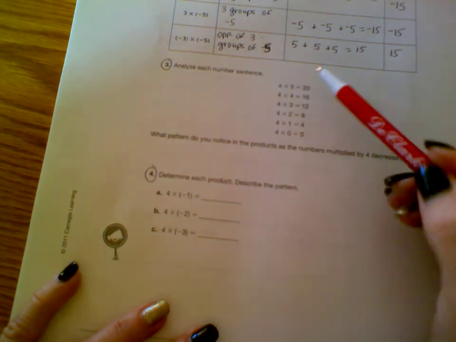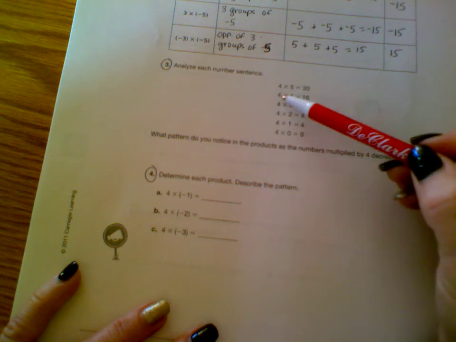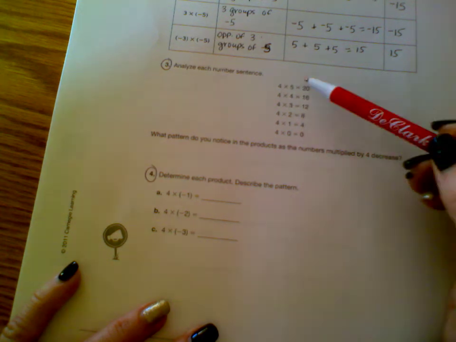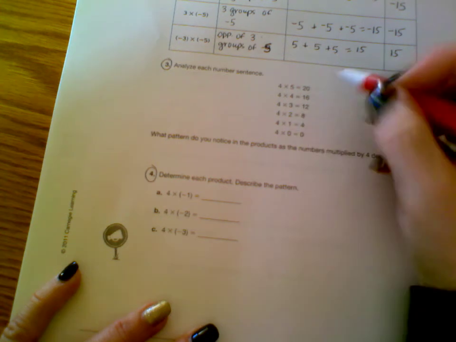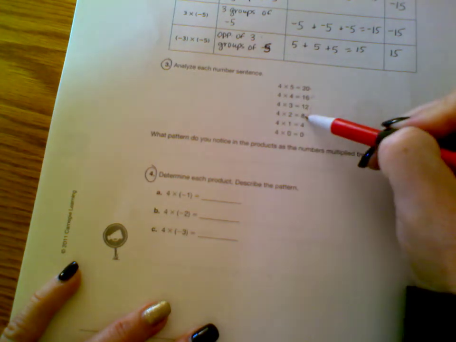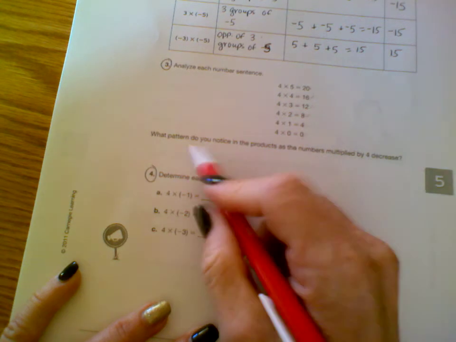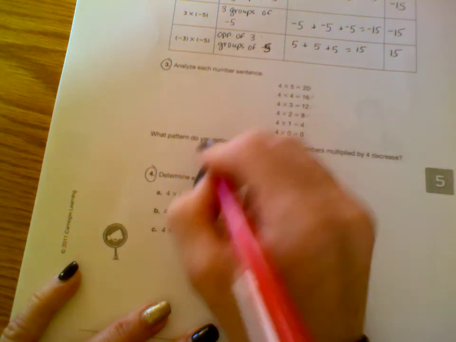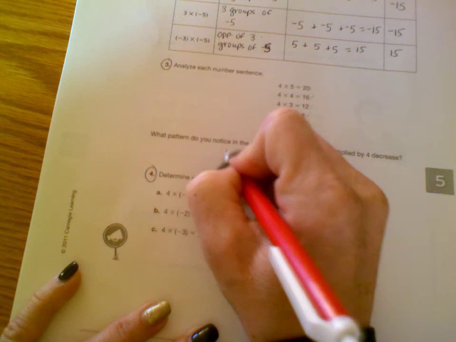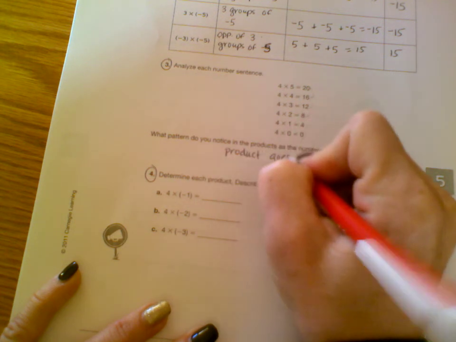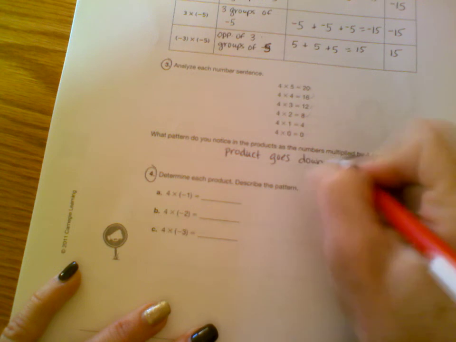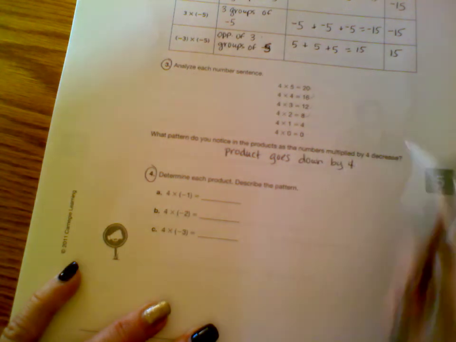I can look for patterns. So 4 times 5, 4 times 4, 4 times 3. I see each time I multiply by a smaller number, the product is going down by 4. So what pattern do I notice? I notice that the product goes down by 4.